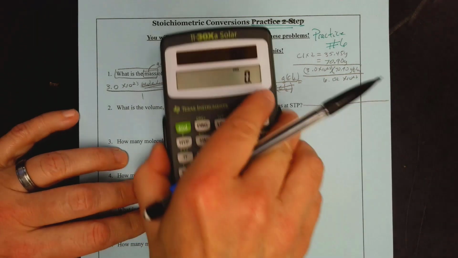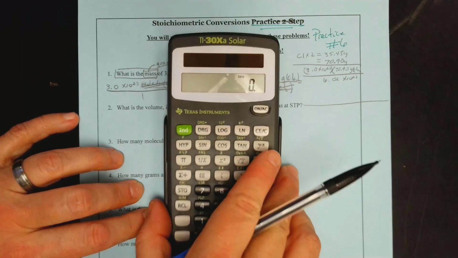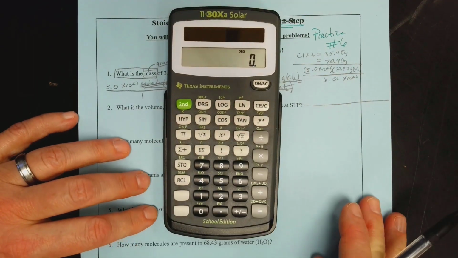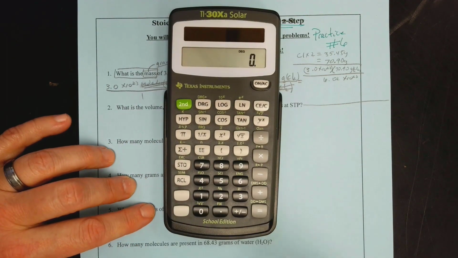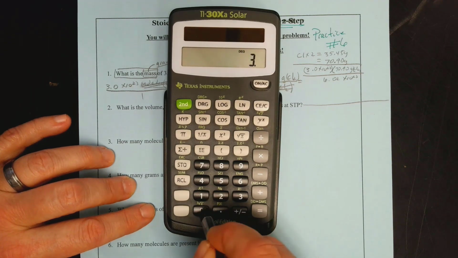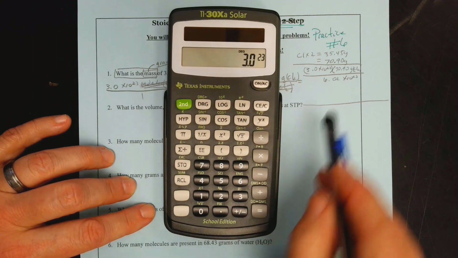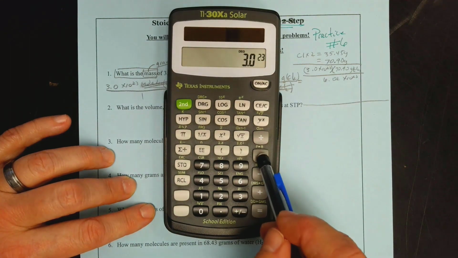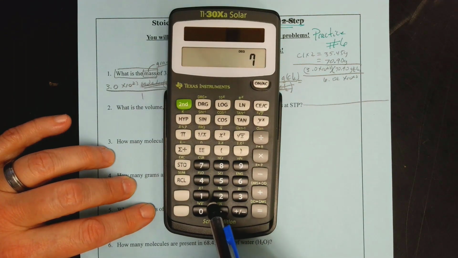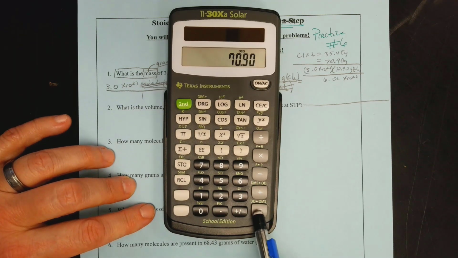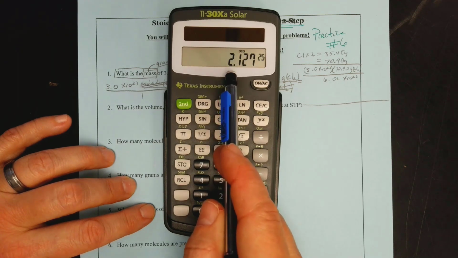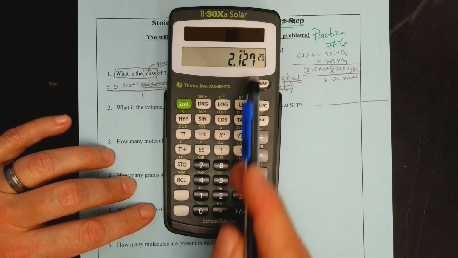Okay, so I'm going to bring my calculator up here, and I'm going to type in 3.0 EE, my EE button, to the 23rd, and multiply that, so times 70.90. Now this is the important thing: hit the equal sign first. Equals 2.127 times 10 to the 25th.